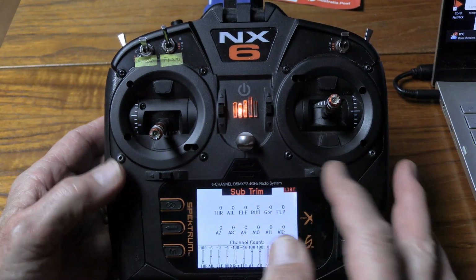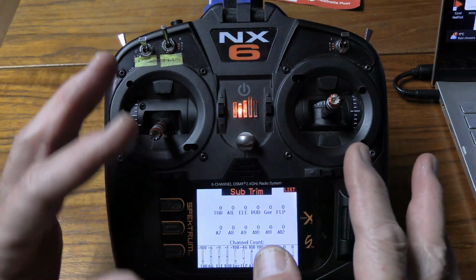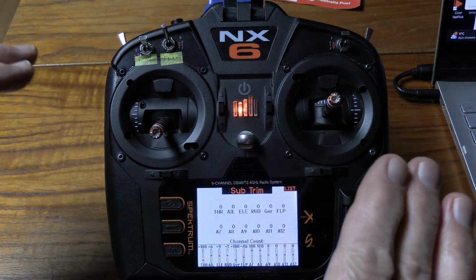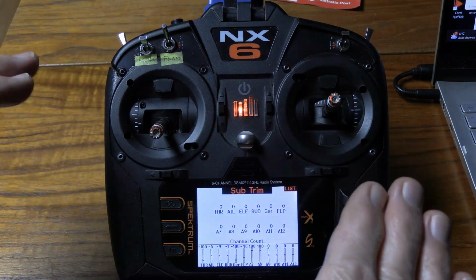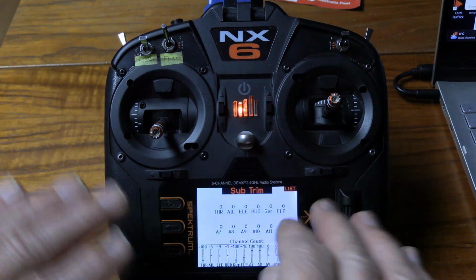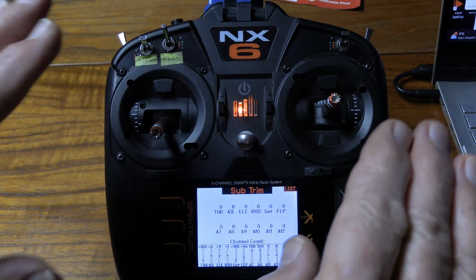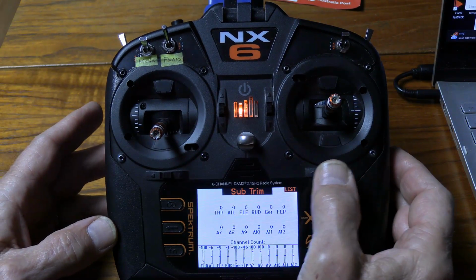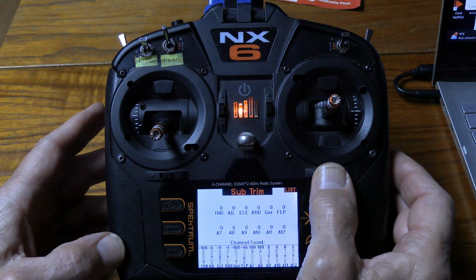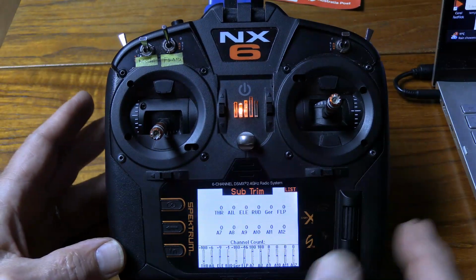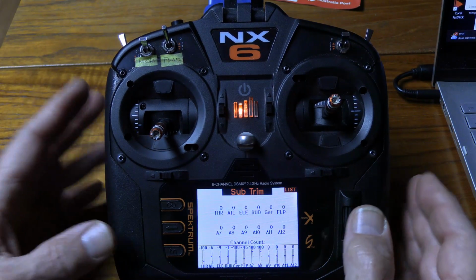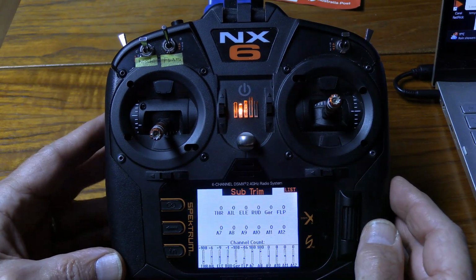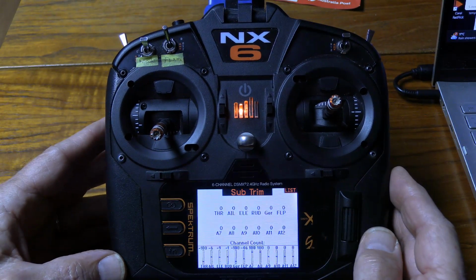So Subtrim is where, when you first build the model and put it all together, let's say the ailerons, even by visually looking at them, they're not even. You can use a subtrim to get them where they look even, get it up and fly it, and then do the fine adjustment with the trim tab. Okay? So that's the type of thing that subtrim is for. You still want to use the linkages to get it as close as you can, but subtrim can be helpful with regard to that.